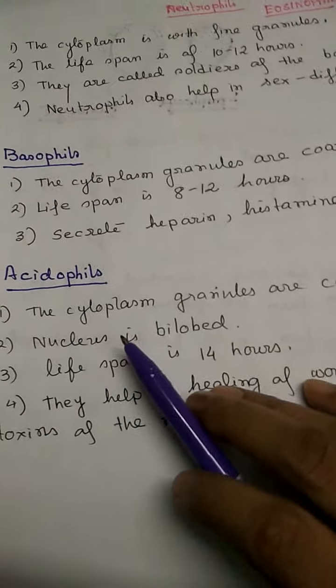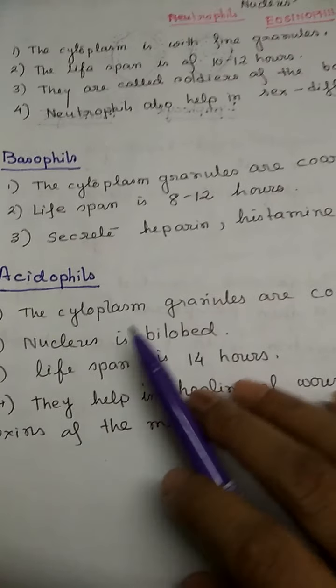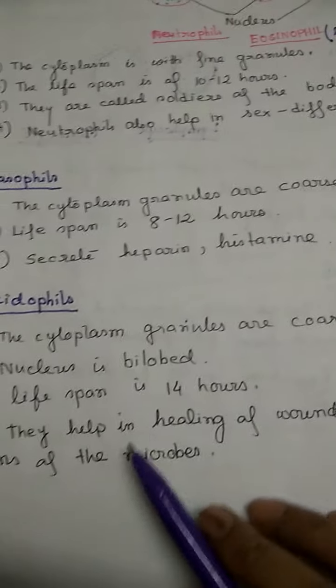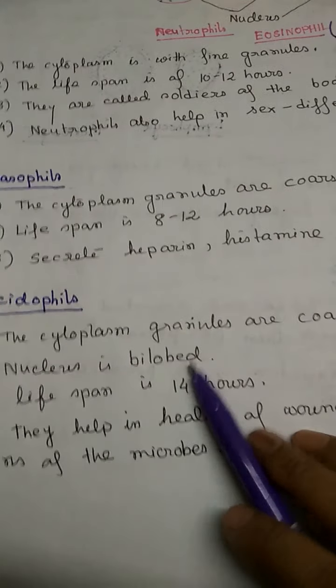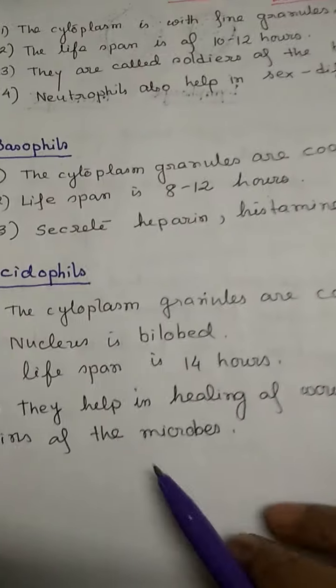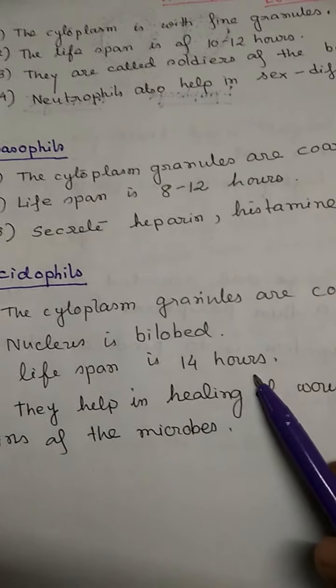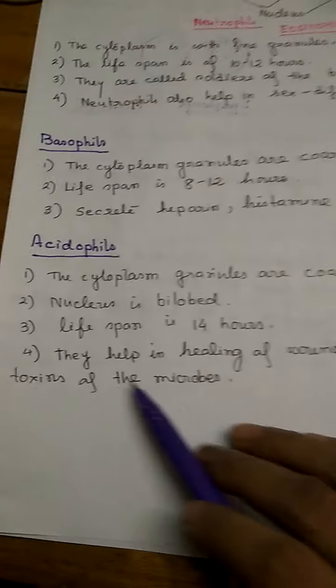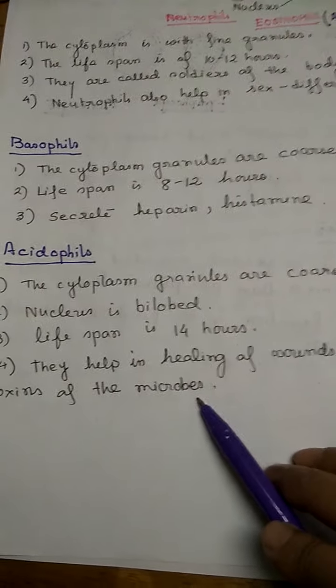Then acidophils. In these acidophils, the cytoplasm granules are coarse, as usual, and the nucleus is bilobed, one lobe and another lobe, and the lifespan is 14 hours. They help in healing of wounds and destroy toxins of the microbes.